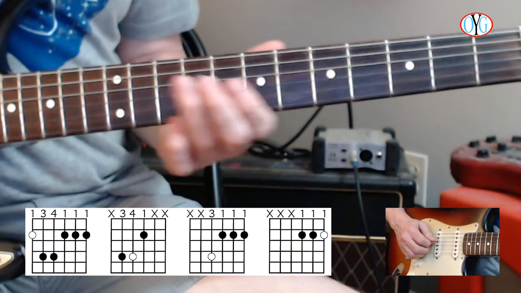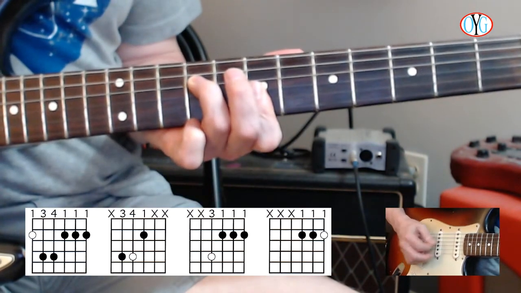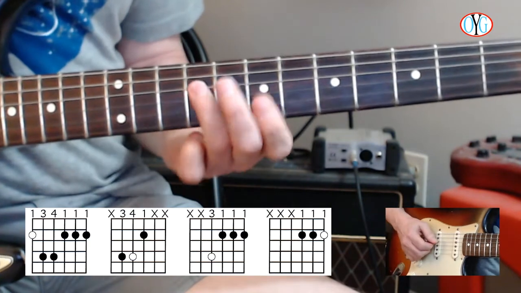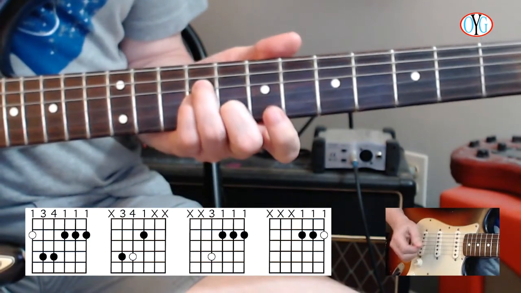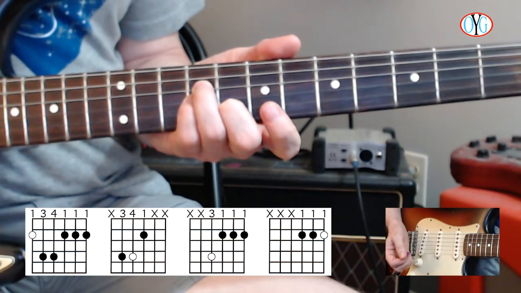So the first example, the E form of the B minor, just playing 3 strings, and then the A form, playing the same 2nd, 3rd, and 4th strings.